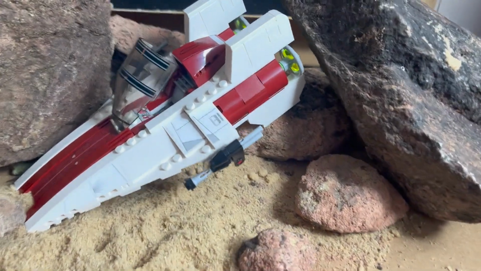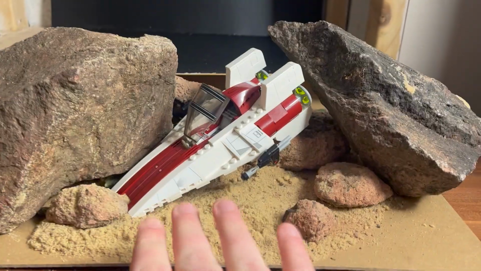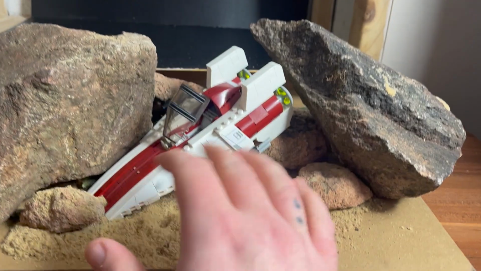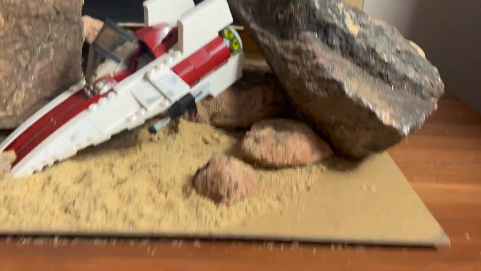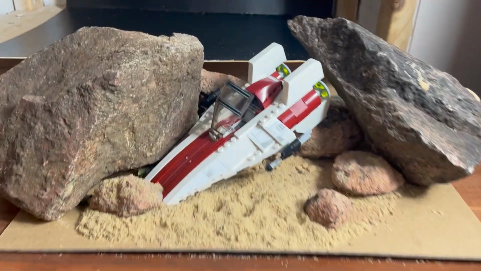But let me just set up this scene with two hands and then I'll jump back into what I've just done. So basically what I just did was move a couple of rocks. I'm going to place the A-wing here. This is the sort of shot that I want to go with. I haven't moved anything else because I just want to do that on camera.